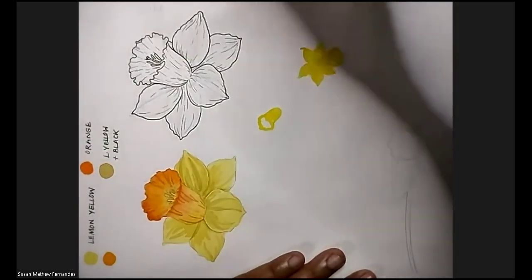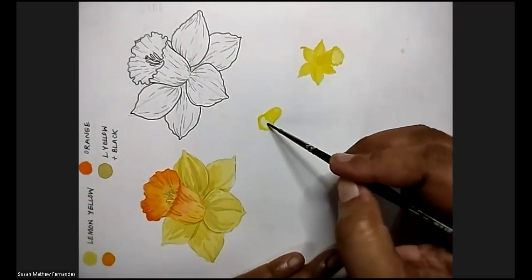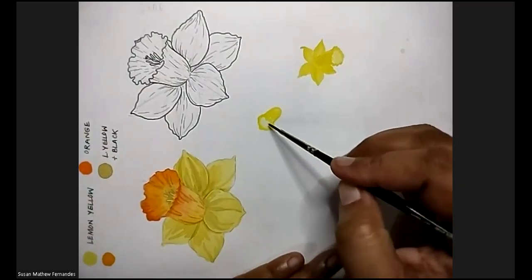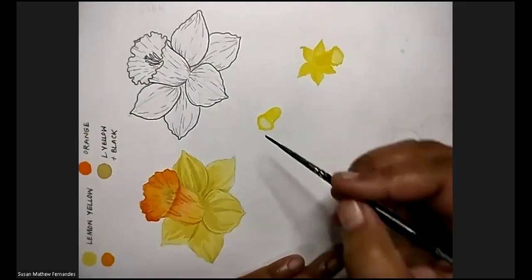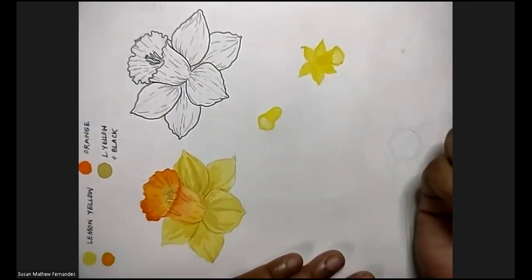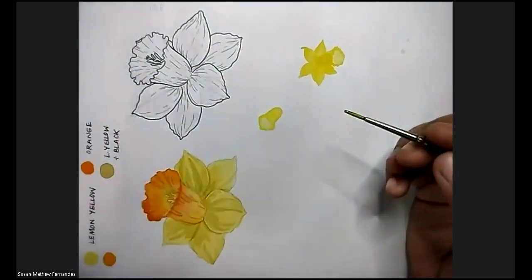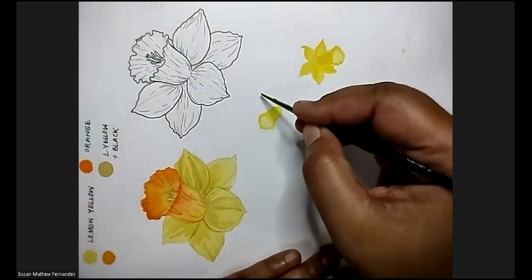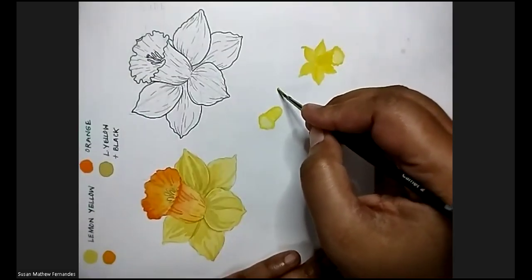Cleaning my brush so I don't have any more paint, only water, and then lightening this middle portion so it stays light yellow. Then I go in with my lemon yellow. Now I'm going to wing it. So I'm marking in the air one over here. So let's put that petal down.